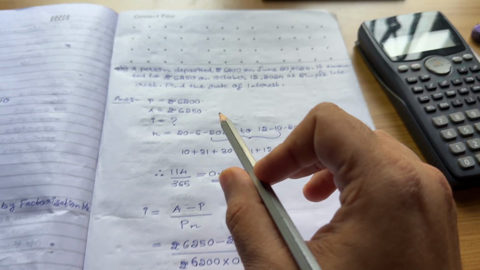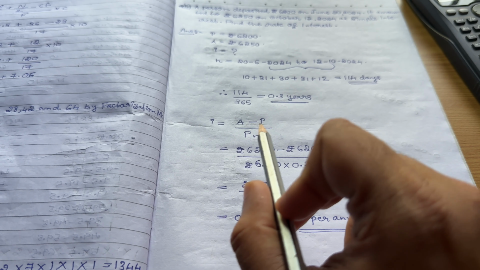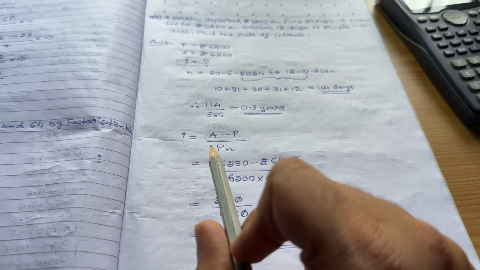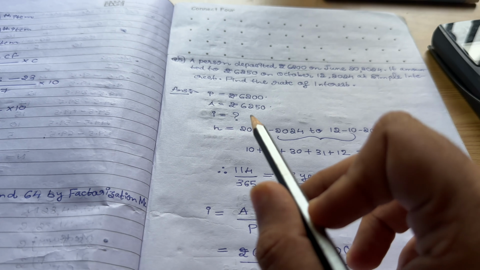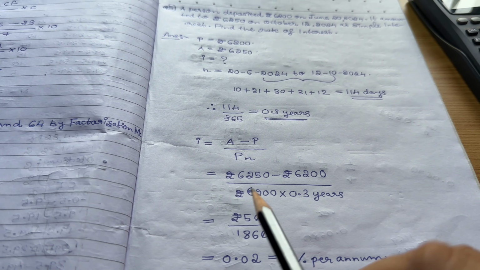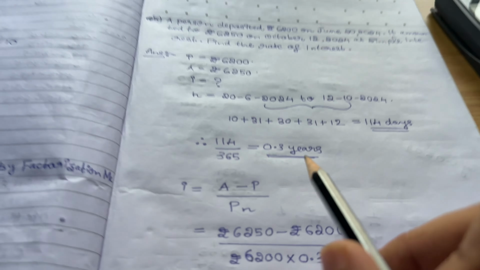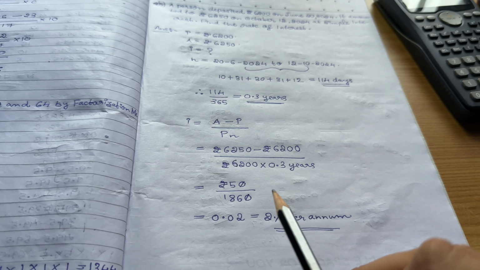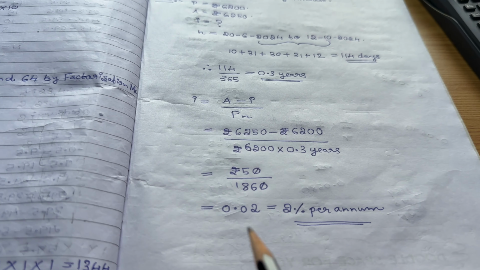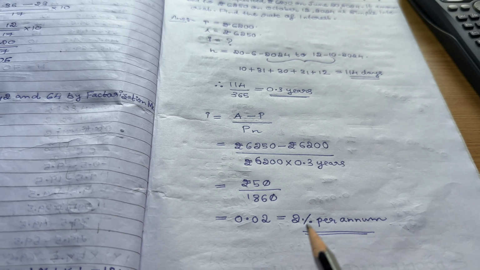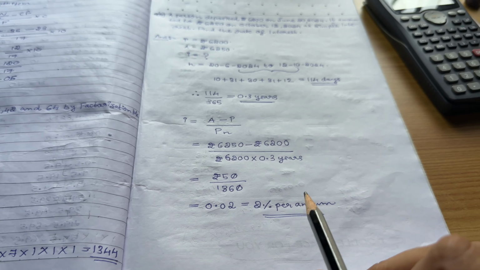Now we want to find the rate of interest according to the question. The formula for calculating rate of interest is I is equal to A minus P divided by PN. So A we know, rupees 6,250. P we know, principal amount rupees 6,200, substituted here, divided by PN, principal amount rupees 6,200 into N we have found as 0.3 years. Just substituting into the formula we will be getting the answer 0.02 into 100. When we are doing, we'll be getting 2% per annum. So this is the rate of interest calculation for 4 marks.